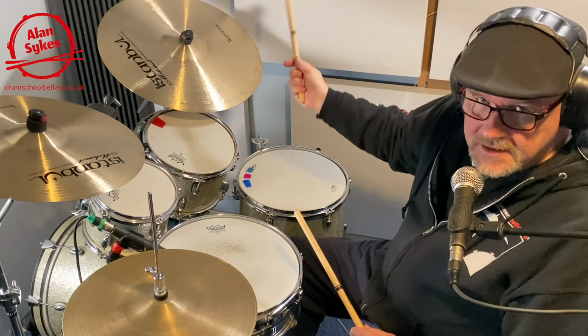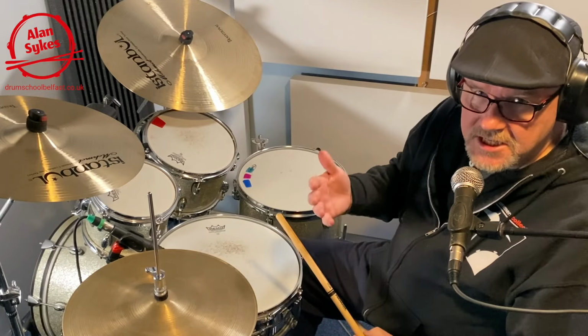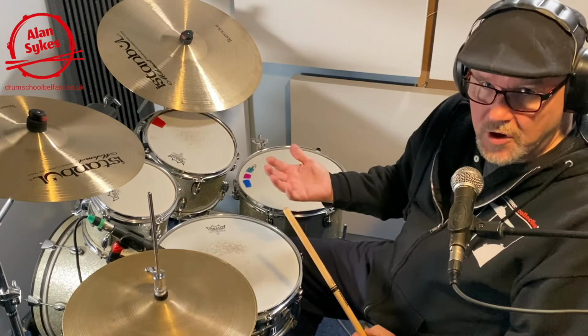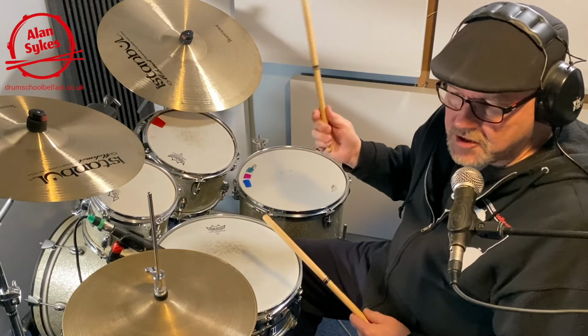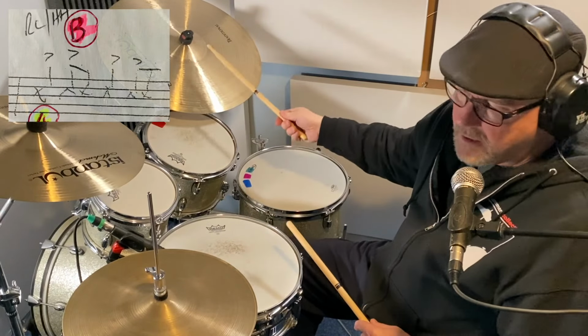The second one is going to be very similar to our swing pattern if we were playing some jazz. So 2, 3, 4.